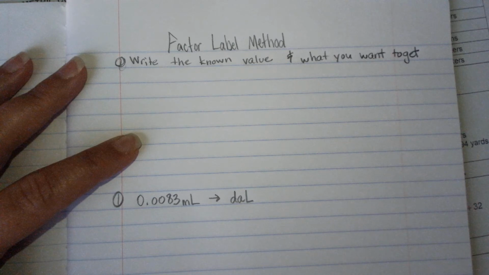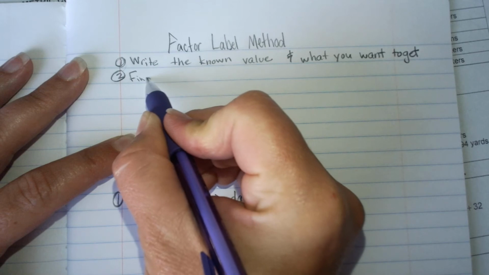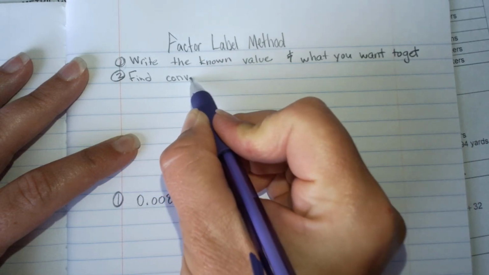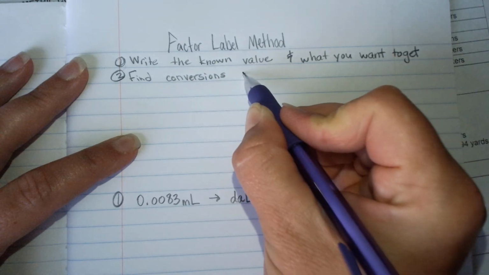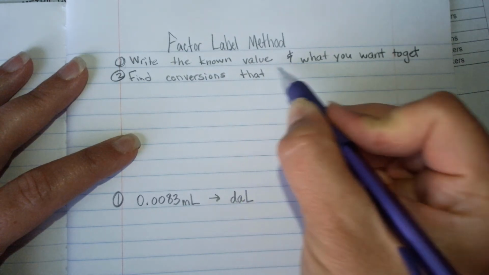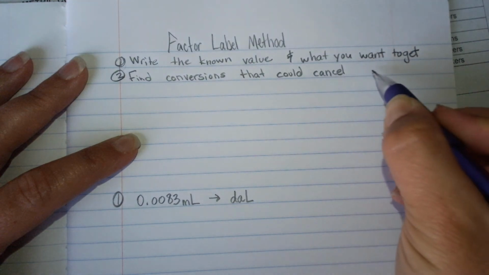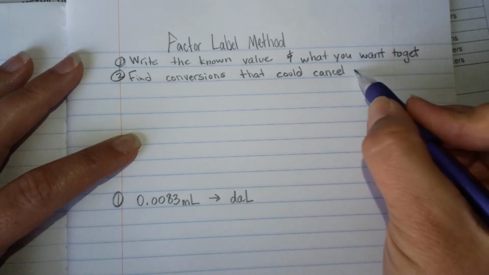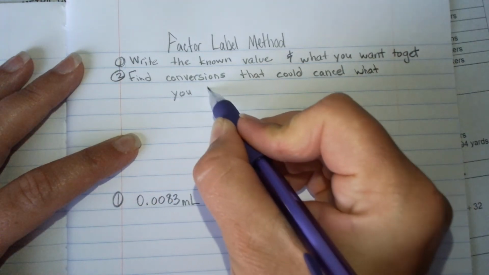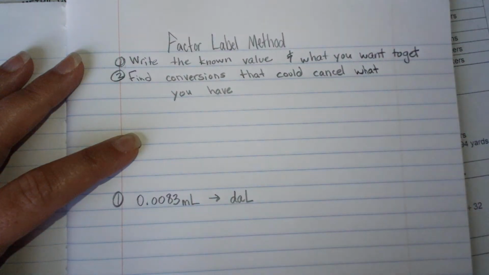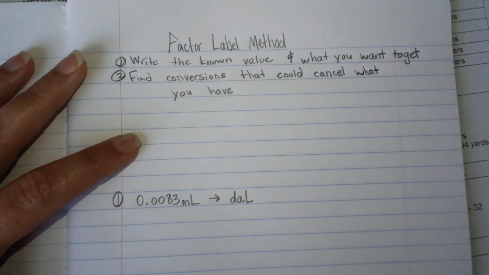Alright, so the second step is to find conversion factors or conversions that could cancel what you have.